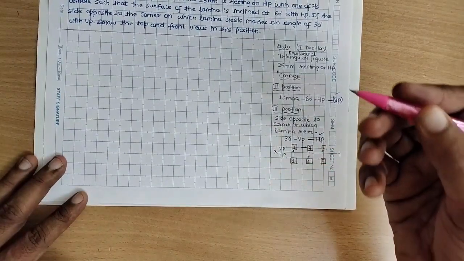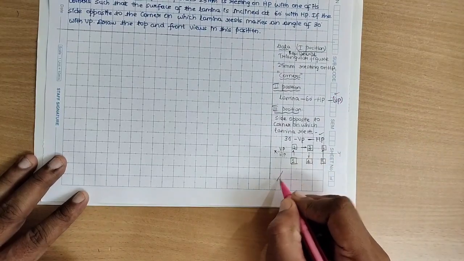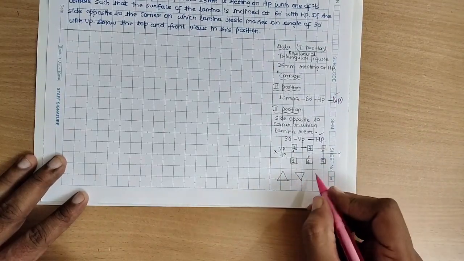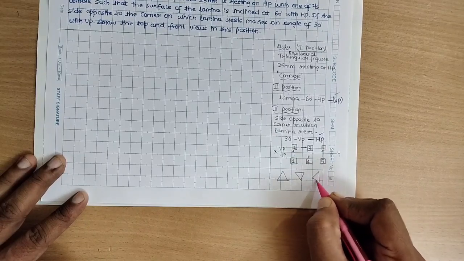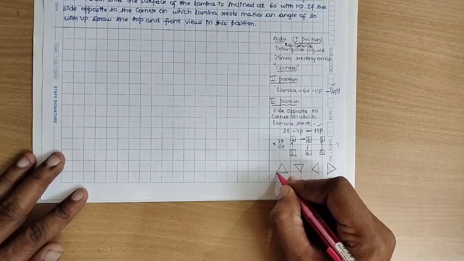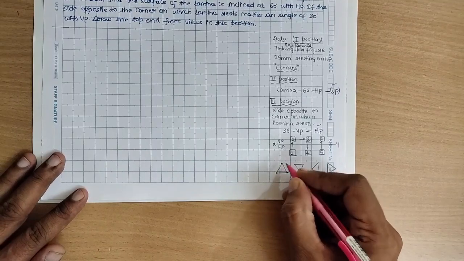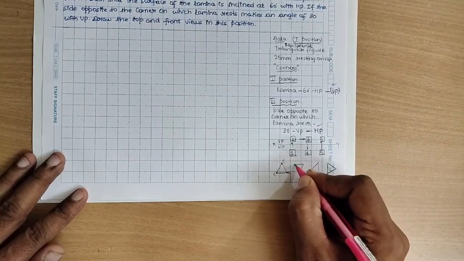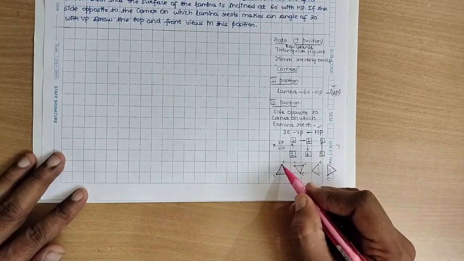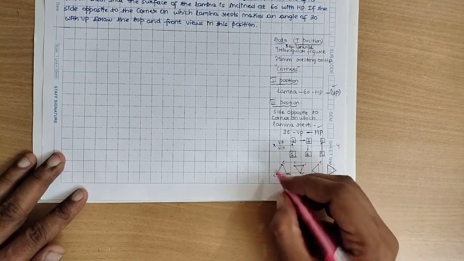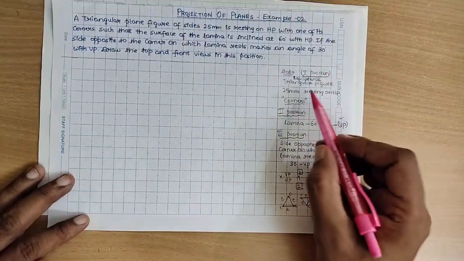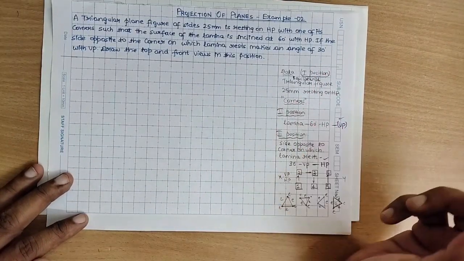Suppose someone has asked you to draw a triangle, generally we can draw the triangle something like this, else you can draw the triangle like this as well, else the triangle can be drawn like this, else you can draw the triangle like this as well. In each of the cases, this is called the corner of the triangle. The line connecting the two corners, we can call it an edge. As per the data, it is resting on one of its corners.